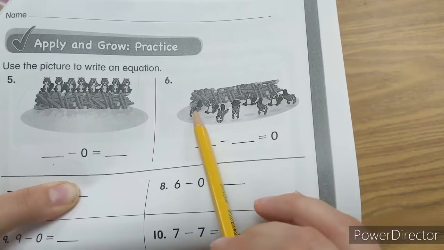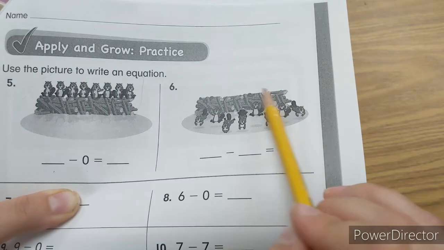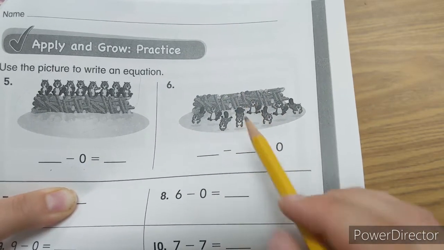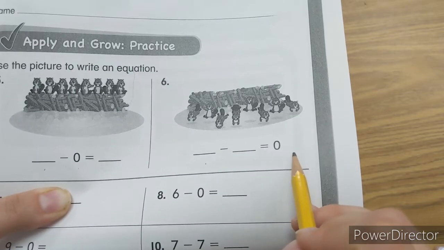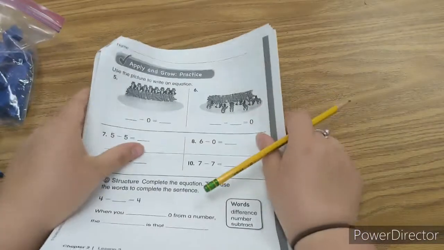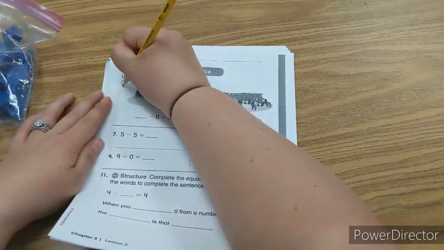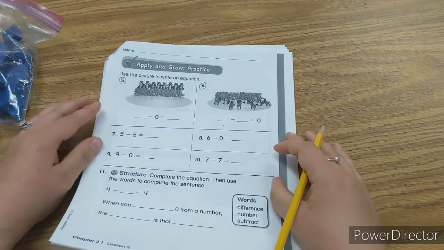And then right here you see 1, 2, 3, 4, 5, 6, 7, 8. 8 beavers running away. So 8 minus 8 equals what? Okay? I want you to go ahead and do those on your own. So do 5 and 6 on your own.